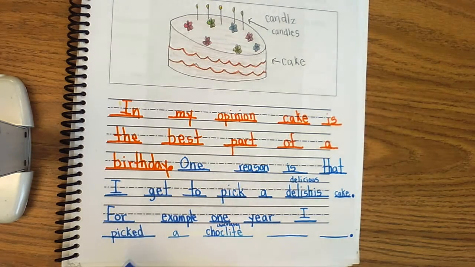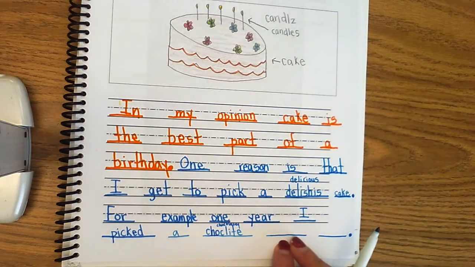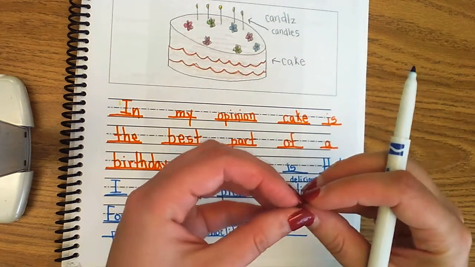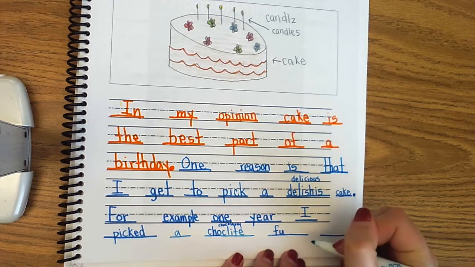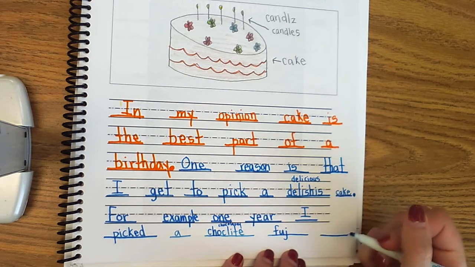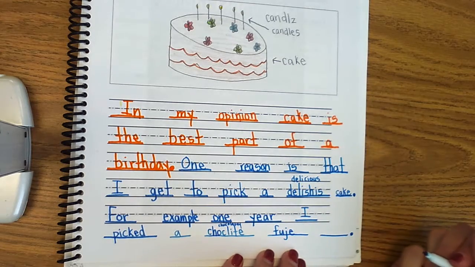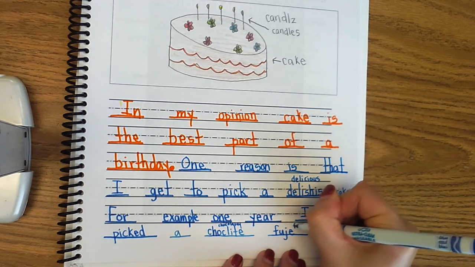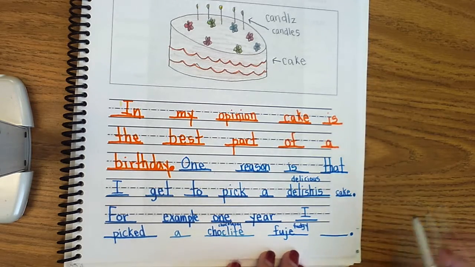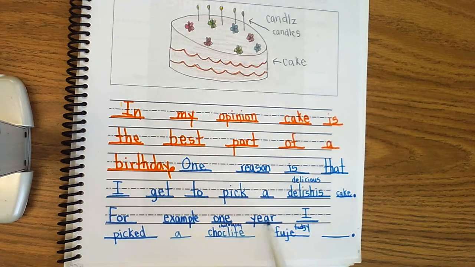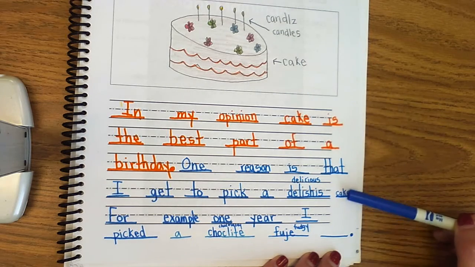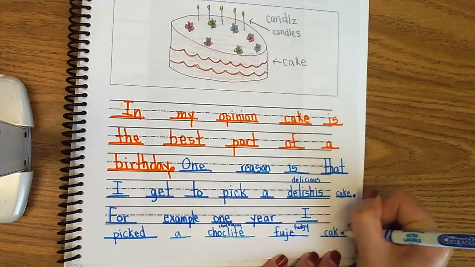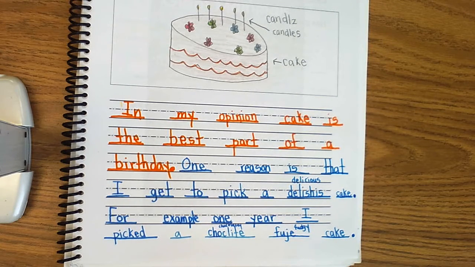I'm going to go back and reread my sentence so I can remember what I'm filling in at the end. For example, one year I picked a chocolatey fudgy, 2 syllables, fudgy. Let's stretch out the first one, fudge. F, U is my vowel, fudge, j, sounds like a J, fudgy, I hear an E at the end, fudgy. If you spelled fudgy like that, we're cool with you. If you know that it's F-U-D-G-Y, good for you. Go back and reread your sentence. For example, one year I picked a chocolatey fudgy cake. I know how to spell cake because I've written it 1, 2, 3 times now. C-A-K-E spells cake.